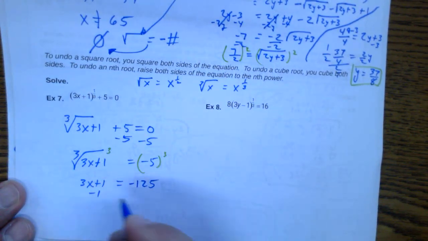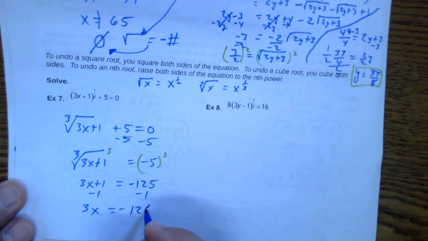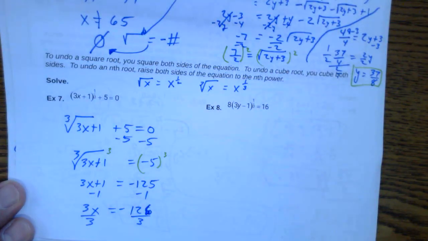From here, I'm going to subtract 1. I get 3x equals -126. Let me go ahead and divide by 3. If I take negative 126 and divide by 3, I got negative 42.